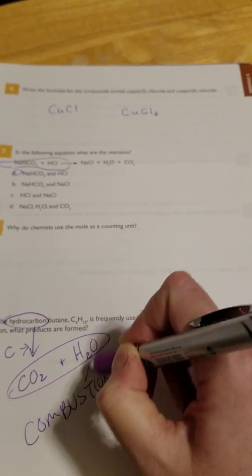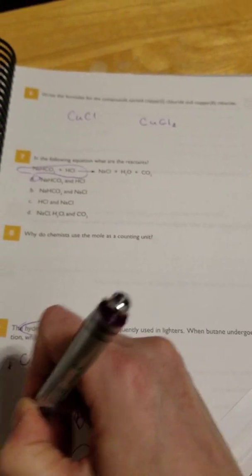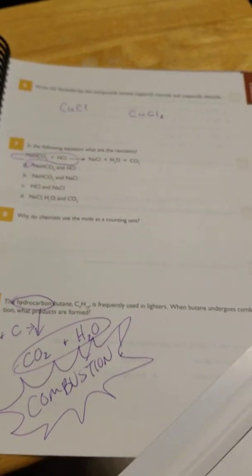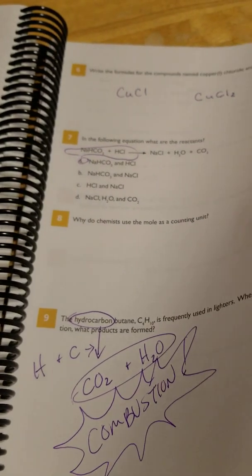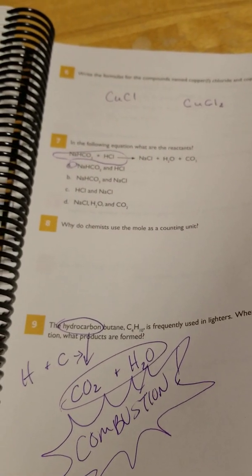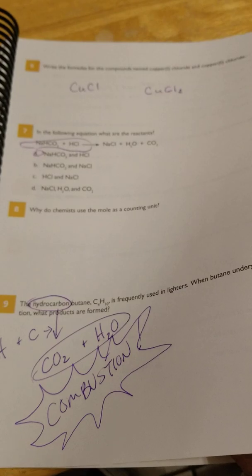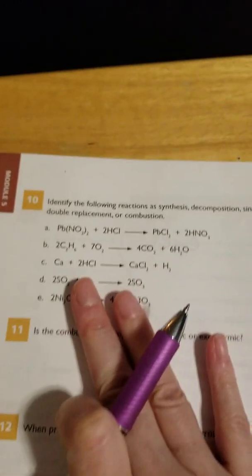Combustion. My favorite reaction. So cool. All right. So we'd look for that hydrogen and carbon and how it makes carbon dioxide and water. Boom. All right. Number 10.